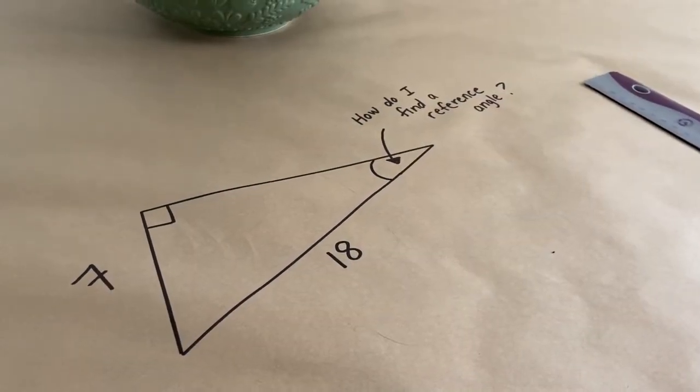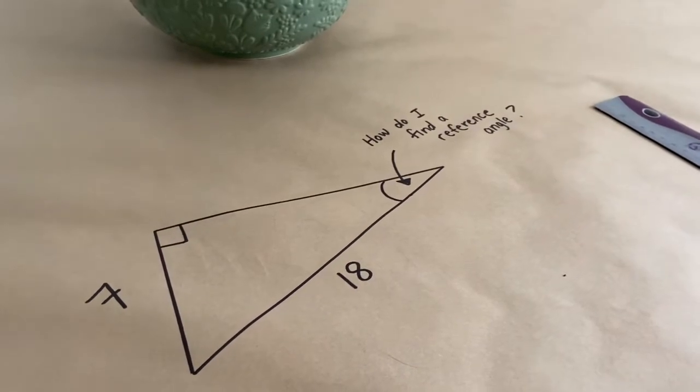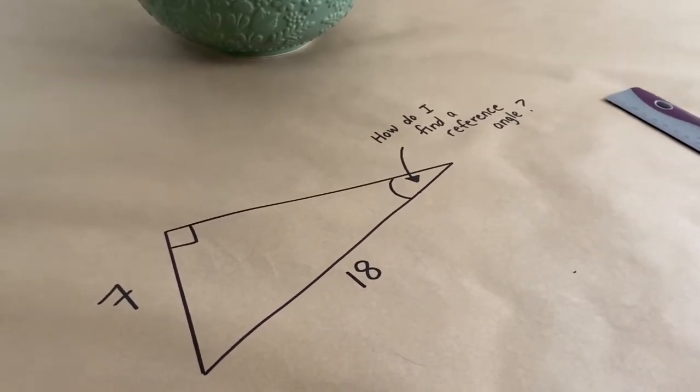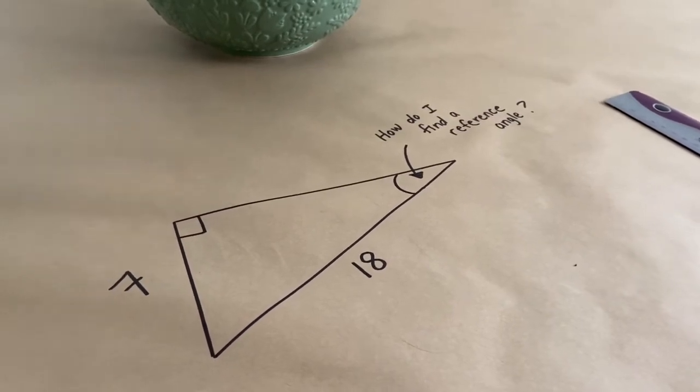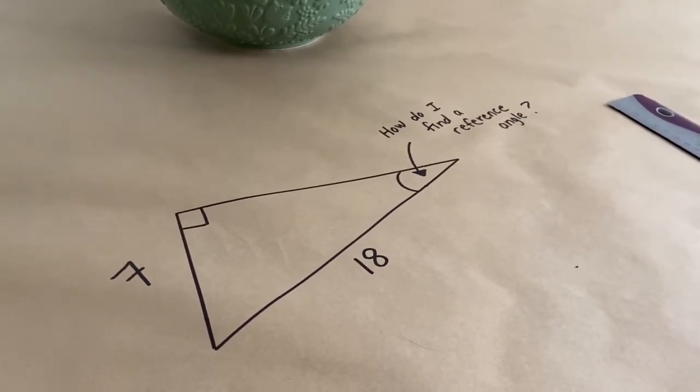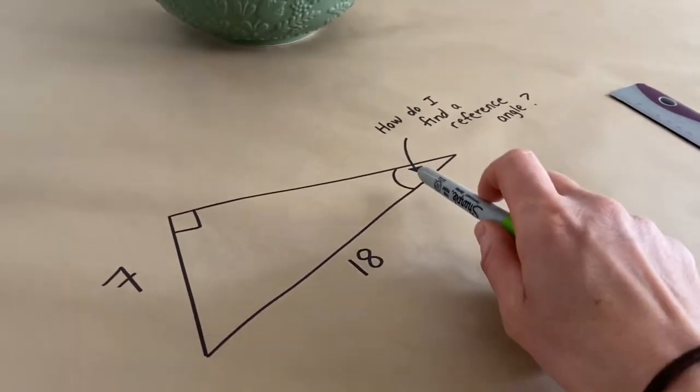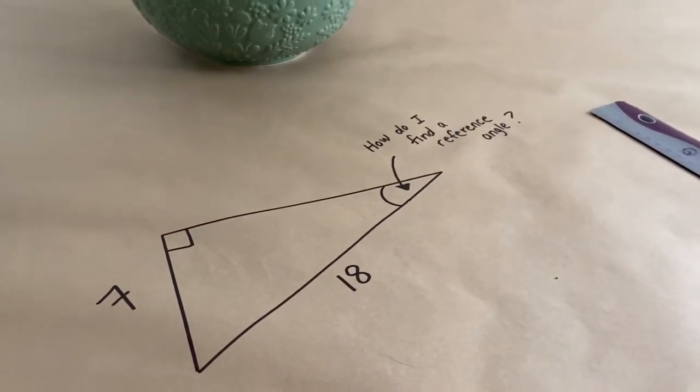So basically, the entire point of this video is to be able to solve a question like this, where you have a right angle triangle. Remember, it always needs to be a right angle triangle. And you are given two side lengths, and you want to find the reference angle. So that's what we're going to do right now.